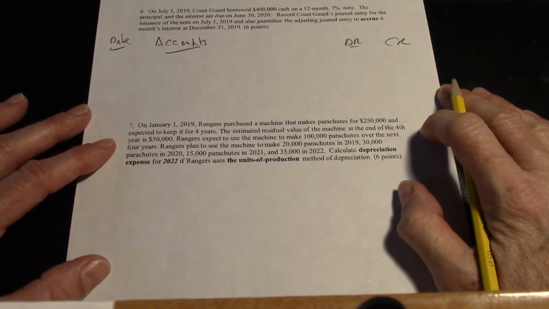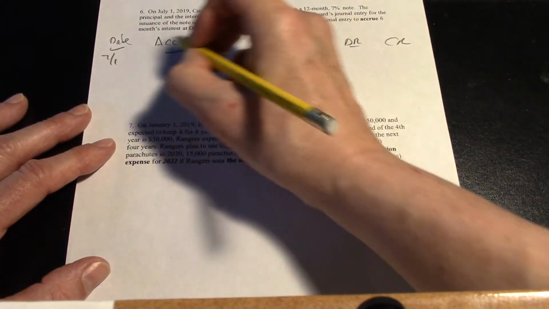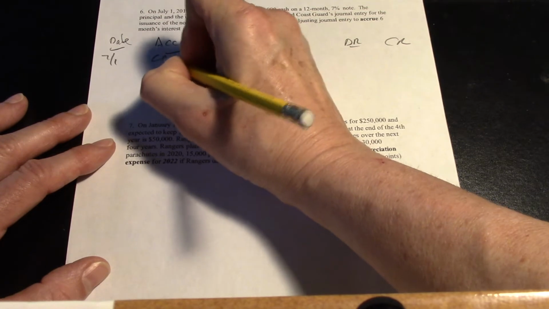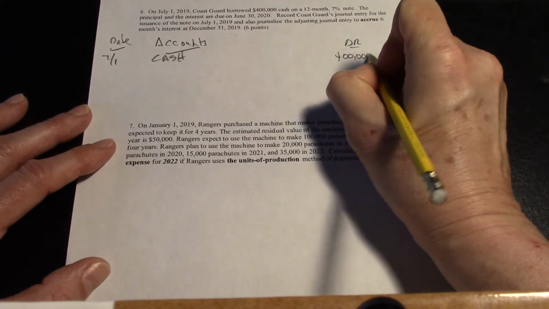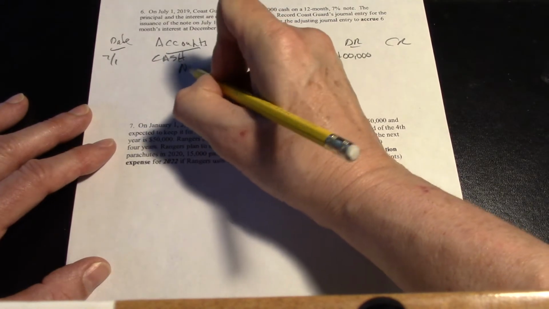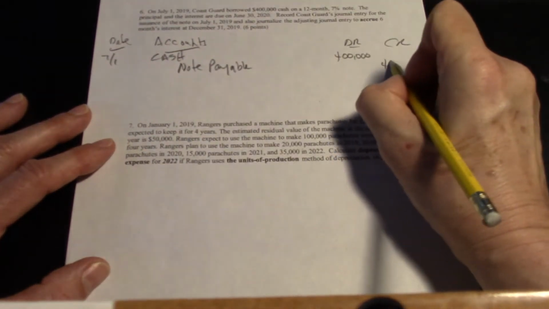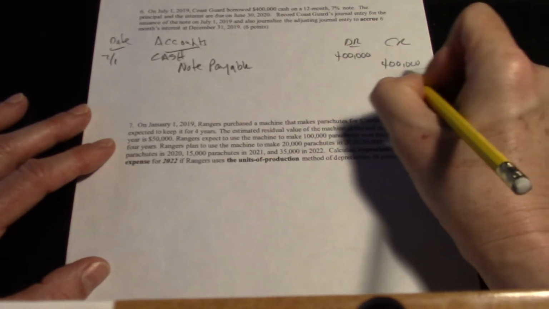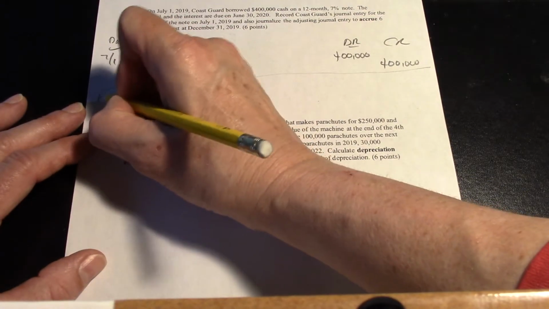Okay, so first one, super easy. On 7/1, we get some cash, right? 400,000, and we sign a note payable, 400,000. All right. Next thing that happens, December 31.